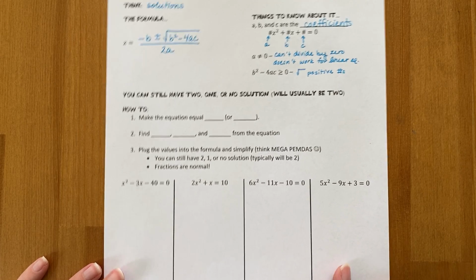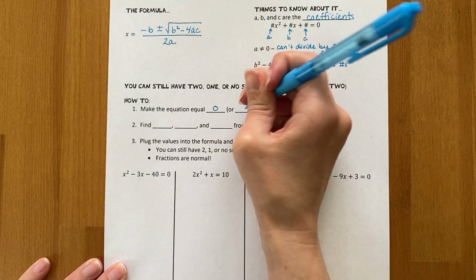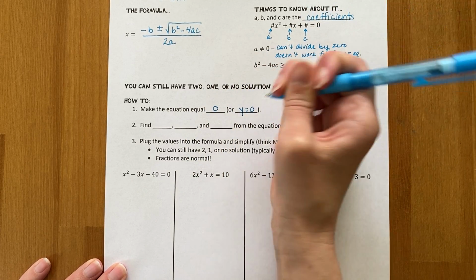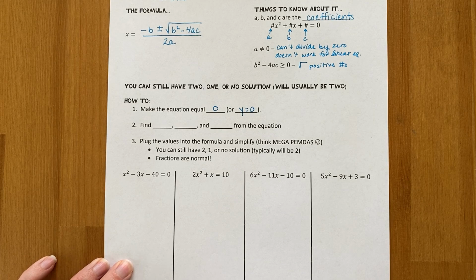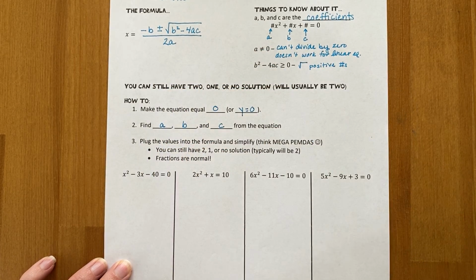All right, so here's what we need to do to make this happen. We're going to make the equation equal to 0 first, or it is allowed to have y equals. That's okay too. Then after that, we need to know what a, b, and c are, so we're going to grab those from our equation.